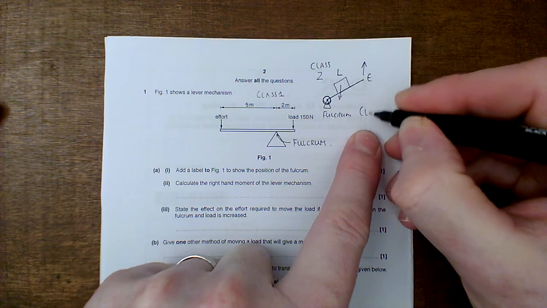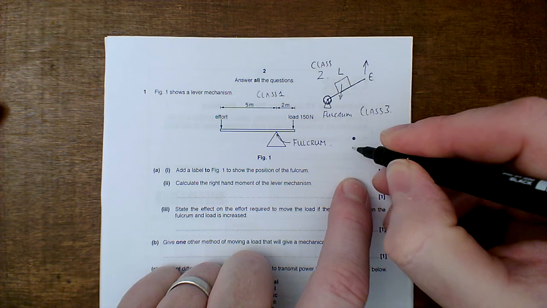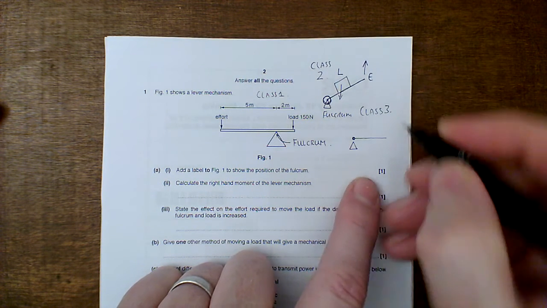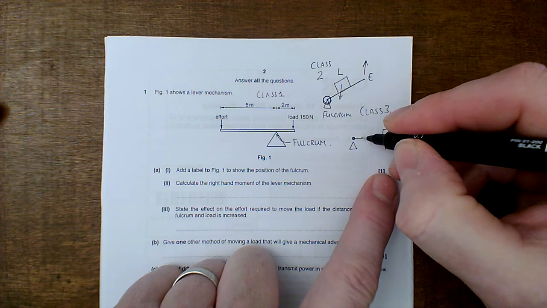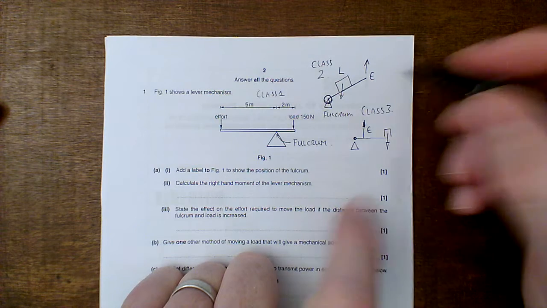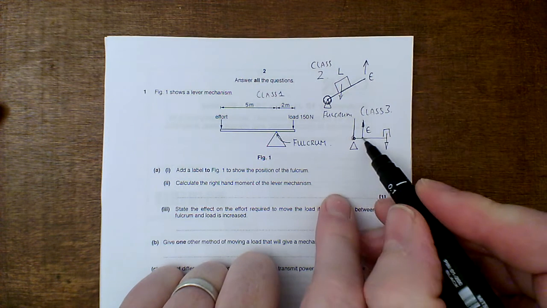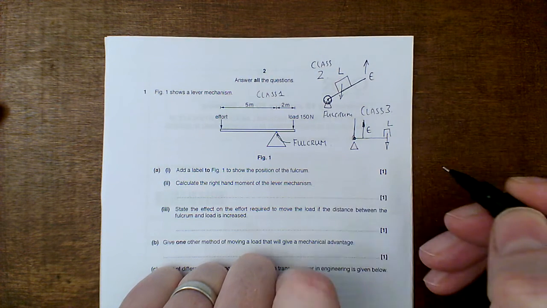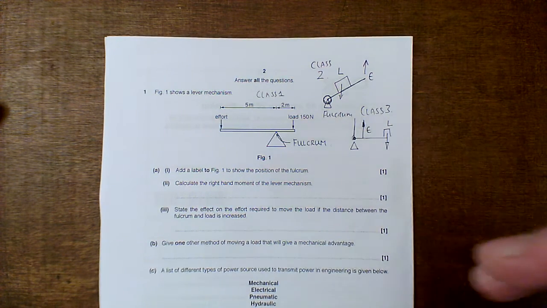Now a class 3 has, again, a fulcrum at the end. It has a load at the opposite end, and it has the effort acting in the middle. An example of this might be your arm. So for example, there's your elbow, there's the effort from your muscle, and there's the load being carried in your hand. So that's a class 3 lever, and you will need to know class 1, class 2 and class 3.